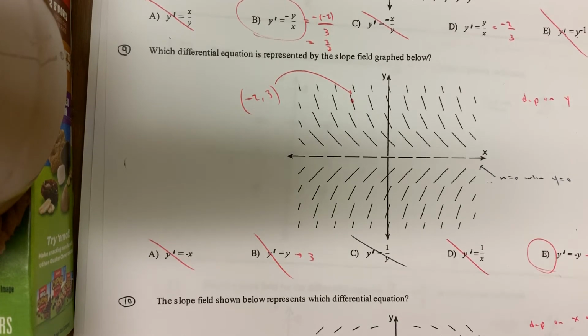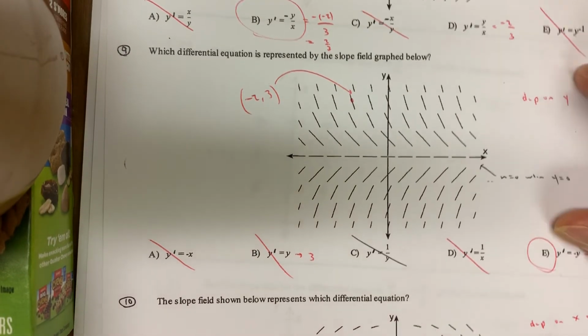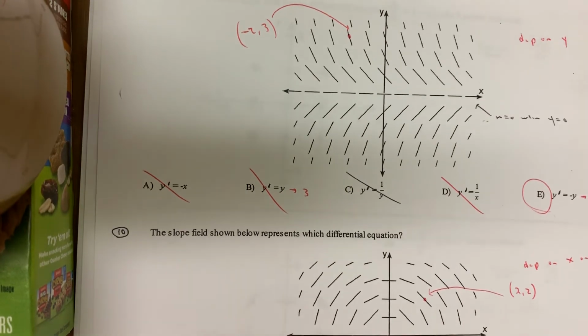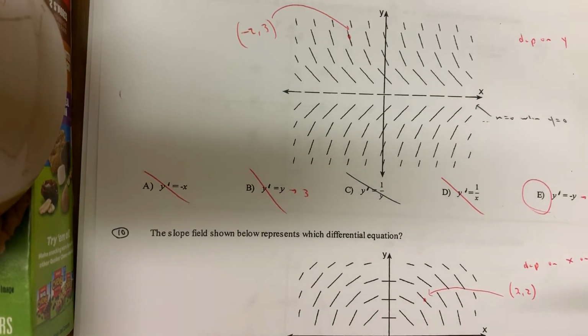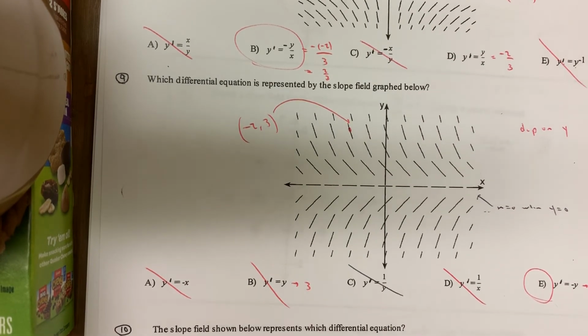Check for dependence first. Same slope in a horizontal line, dependent upon y. Same slope in a vertical line, dependent upon x. After that, I check for slopes of 0 because it can get you to an answer quickly sometimes. Really, the best way is to plug in that point. You just might have to plug in more than one point. And sometimes you kind of got to think about it.